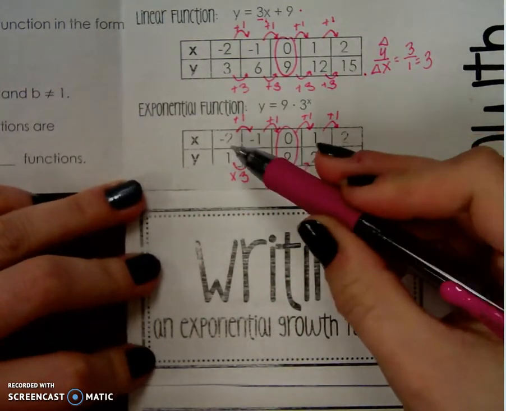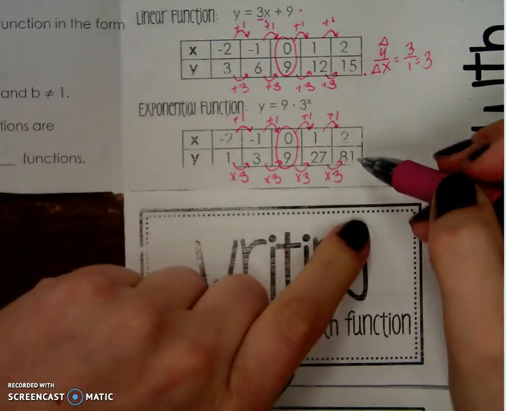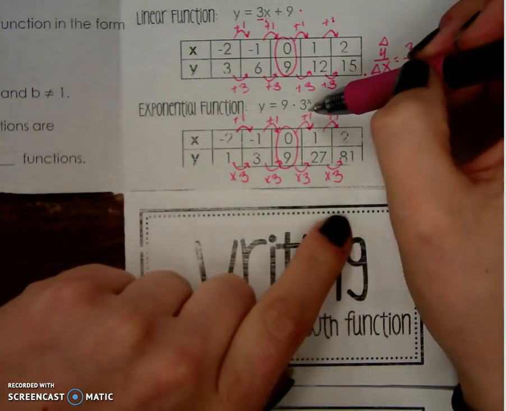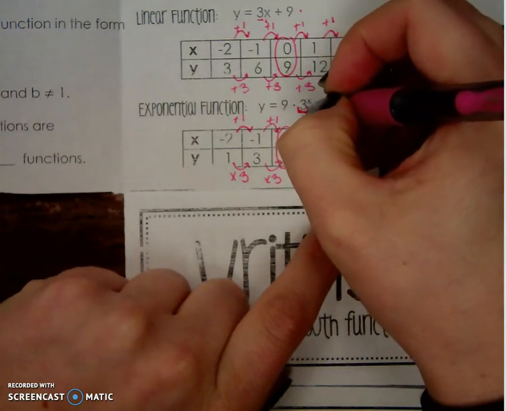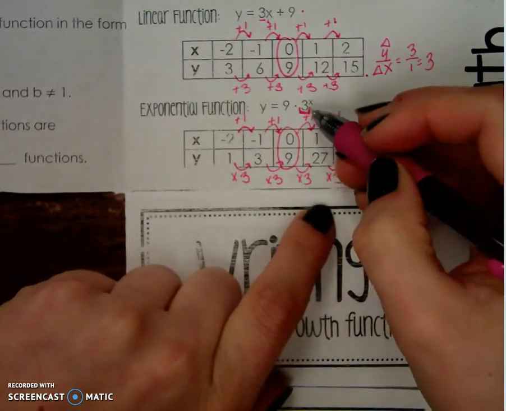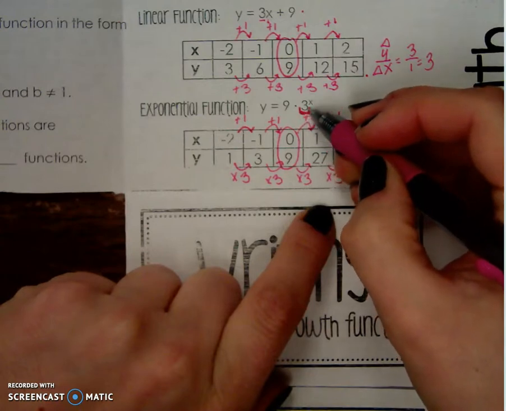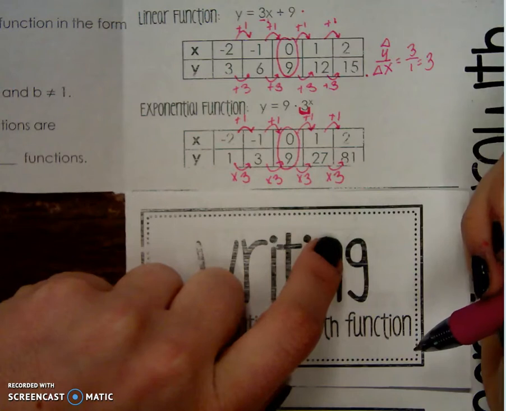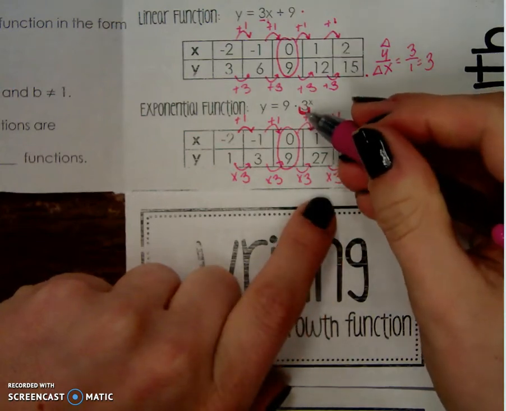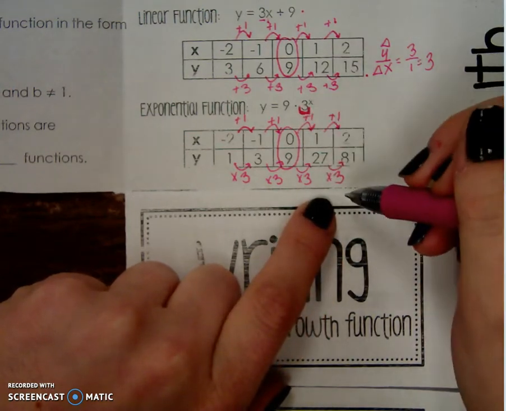This ended up going up exponentially. So however it increased, wherever it went up exponentially, that is where this base comes from. It was a times 3, okay, and that's where we put the 3 to whatever the x exponent was.